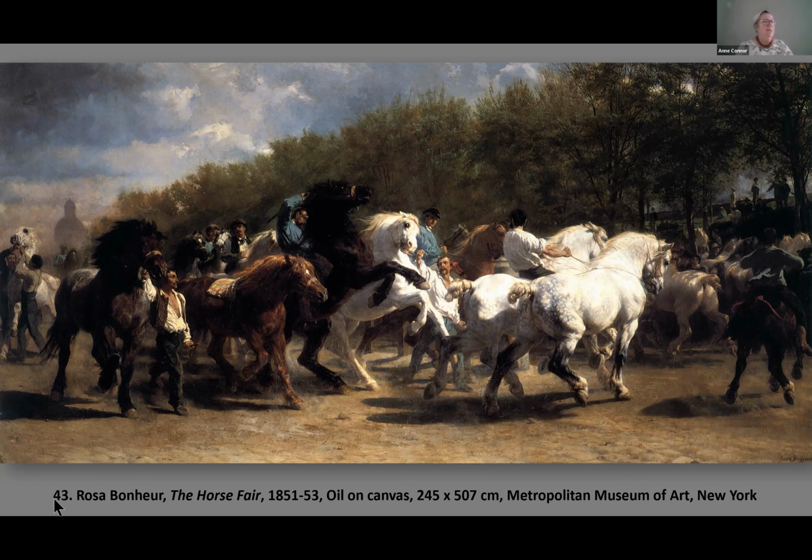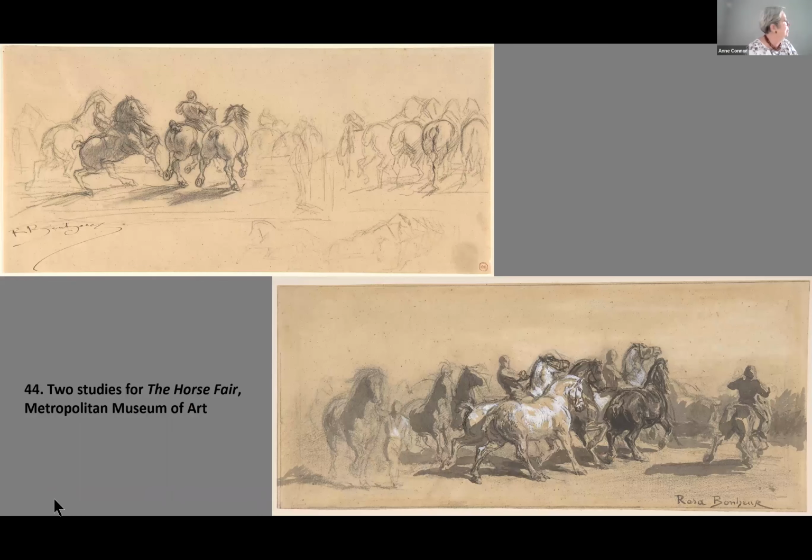Wonderful. So there is actually another painting that she did of the same subject, a slightly smaller version that is in another museum. I think it's at the National Gallery or so. You look at that very dramatic lighting, the incredible movement, and that grandeur of the horse fair. It's absolutely stunning. I think that's a fabulous painting. Here are some of her drawings, studies for it.